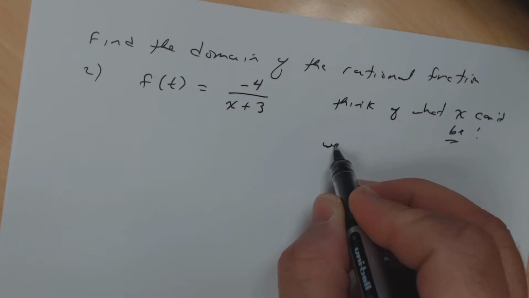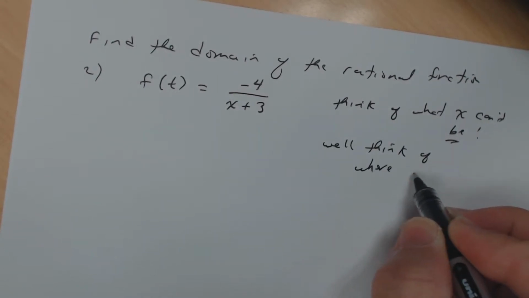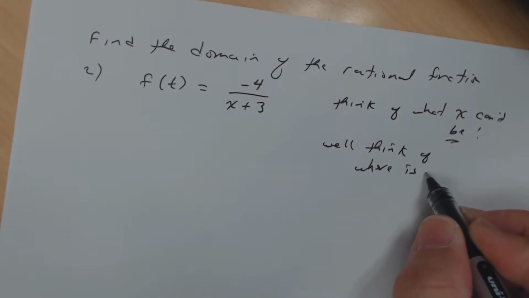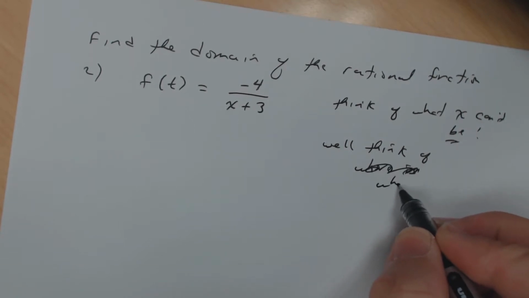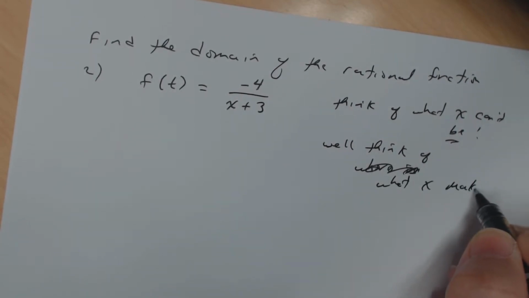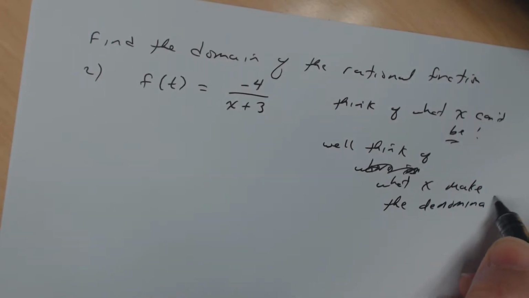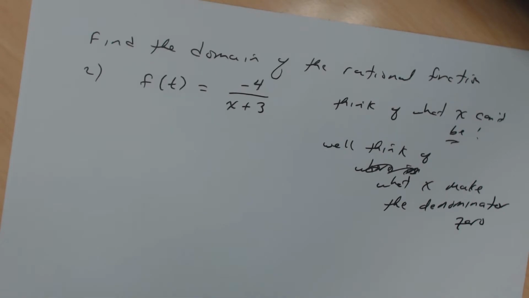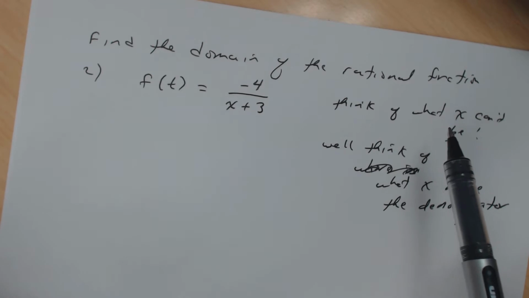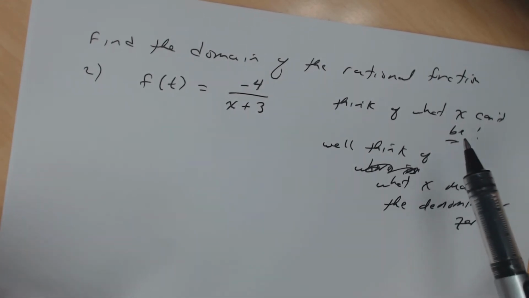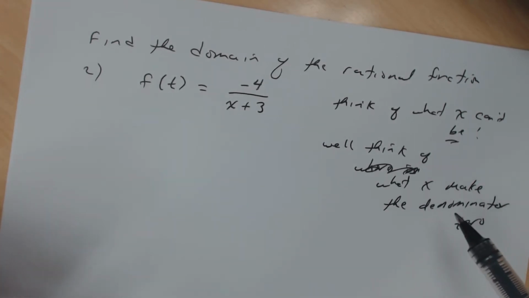Think of what x makes the denominator 0. So if I want to find out what value x cannot be, I need to determine what x makes that denominator 0.